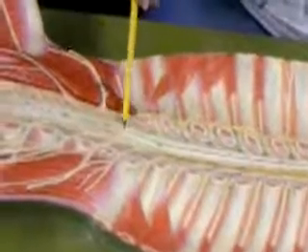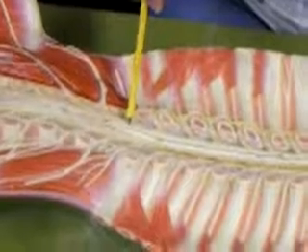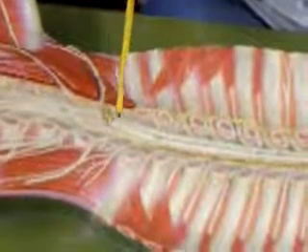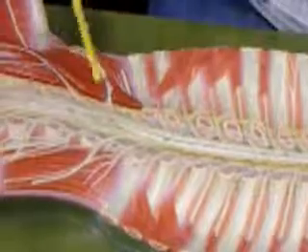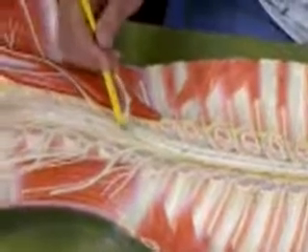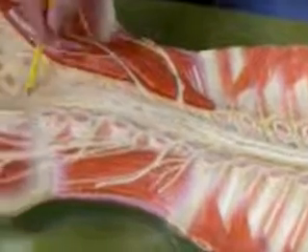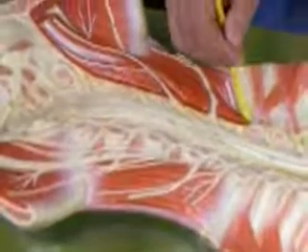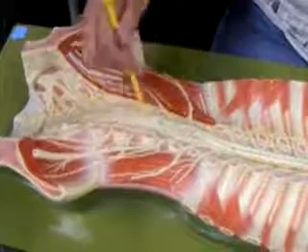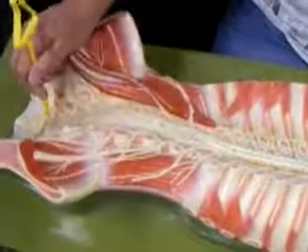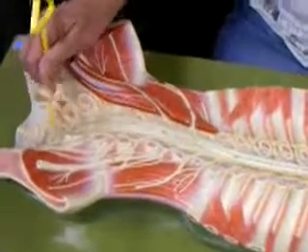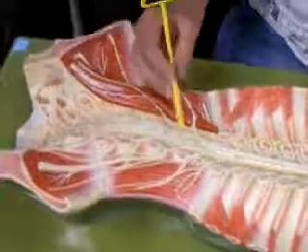Now, during development, the cord does not grow as fast as the spine, so that's why it ends before the spine ends. Coming off the tip, we have a little bit of pia mater coming all the way down. That's called the filum terminale. It will join with some of the dura mater to form the coccygeal ligament that's attached down to the sacrum and helps prevent the cord from bouncing up and down.